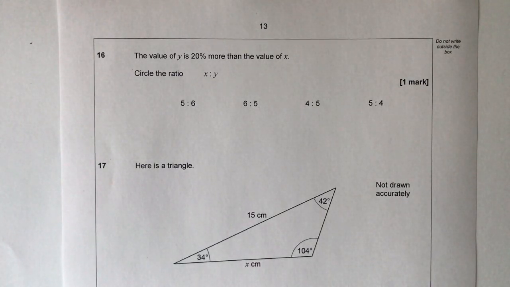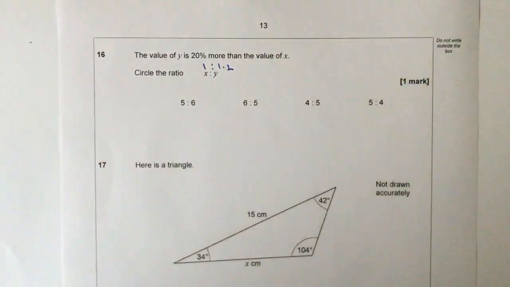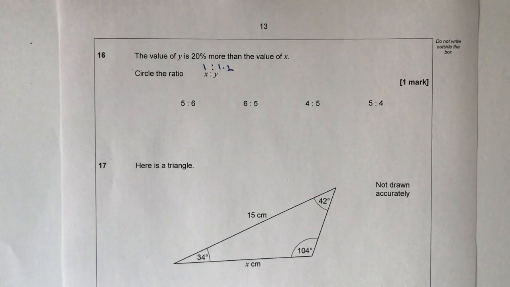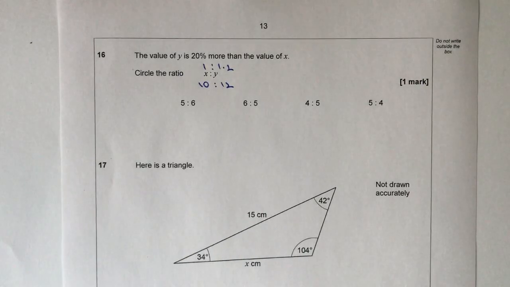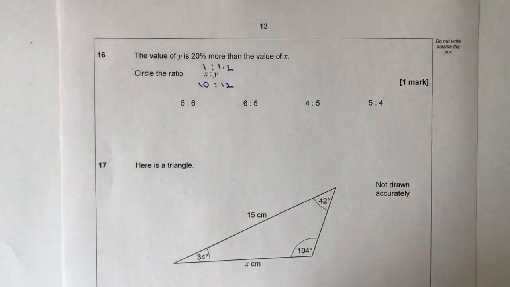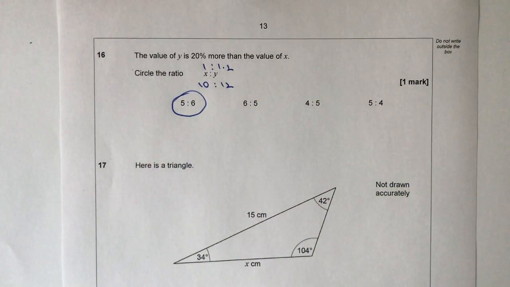So the value of y is 20% more than the value of x. All right, well, it's a little bit trickier, that one. What we're basically saying is that if x is 1, y must be 1.2. Okay, and again in there it's a little bit tricky to see because you've got a decimal. So if I change that to 10 to 12, hopefully you can clearly see that if I divide both sides by 2, I'm going to get 5 to 6, and that would be the answer to that particular question.